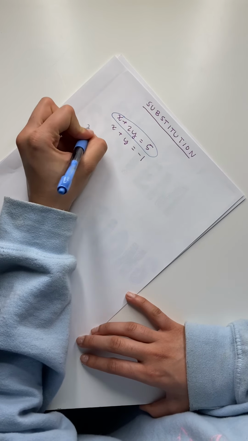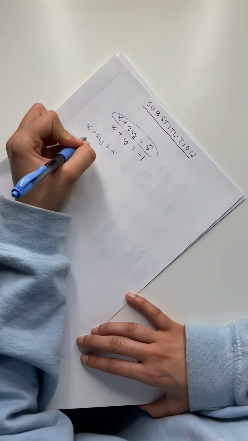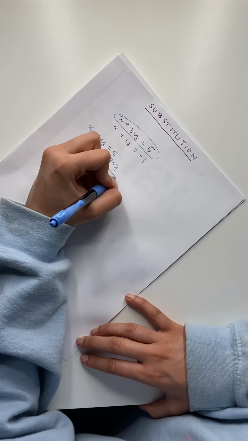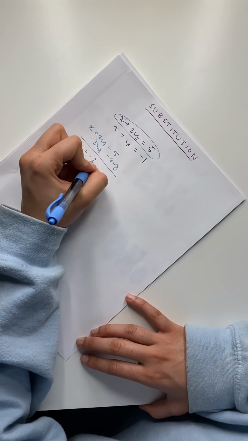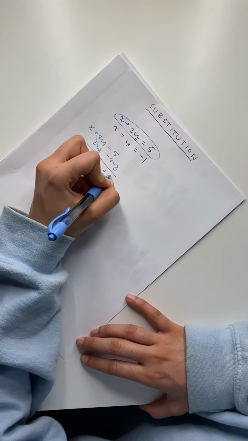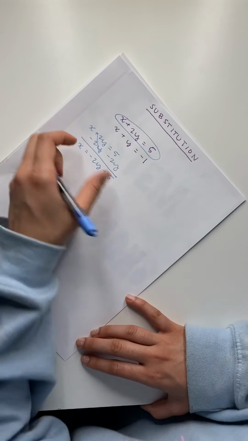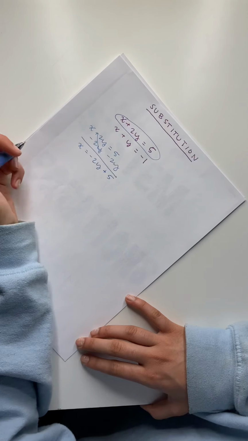So I'm going to rewrite the equation. x plus 2y equals 5, and subtract 2y on both sides, and we get x equals negative 2y plus 5. Okay? Alright, so now that we have x isolated, we can plug x in for this equation right here.